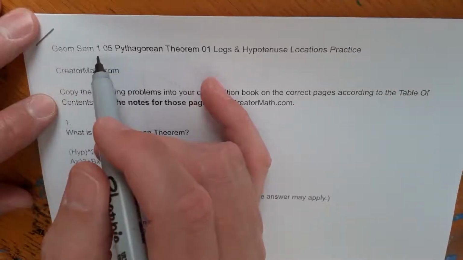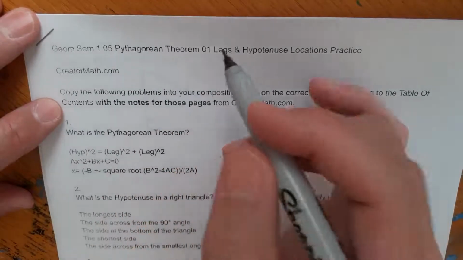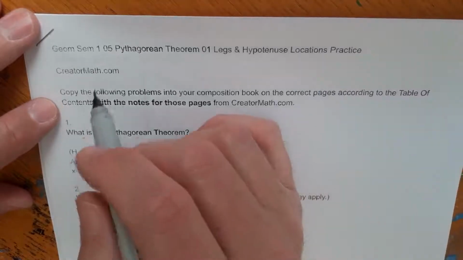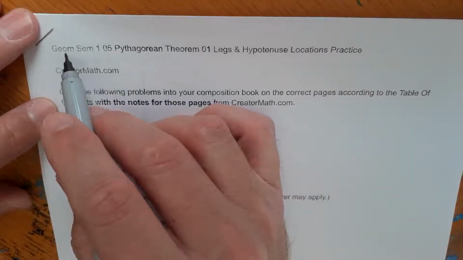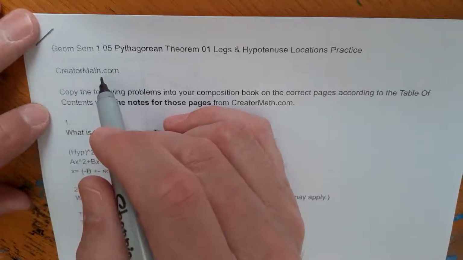This is Geometry, Semester 1. It's the 5th unit called Pythagorean Theorem, and it's the first lesson called Legs and Hypotenuse Locations Practice. It's on creatormath.com under the Geometry tab. You may have to Google creatormath.weebly.com to find the site.